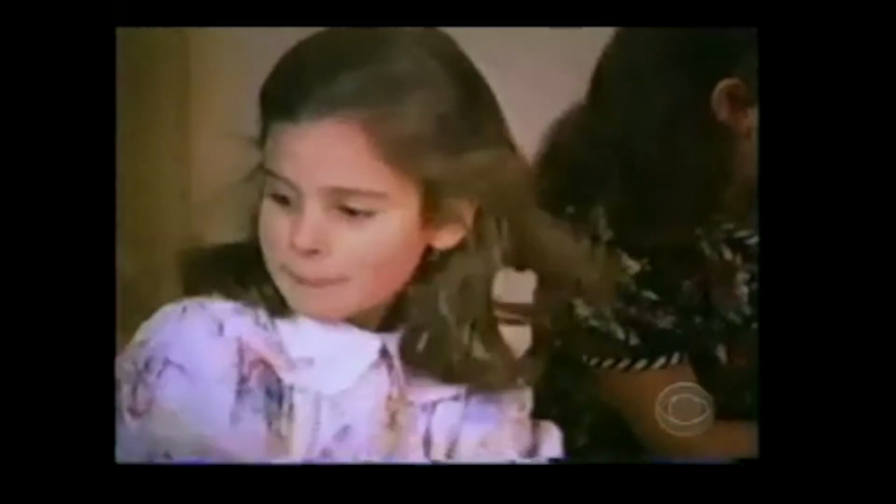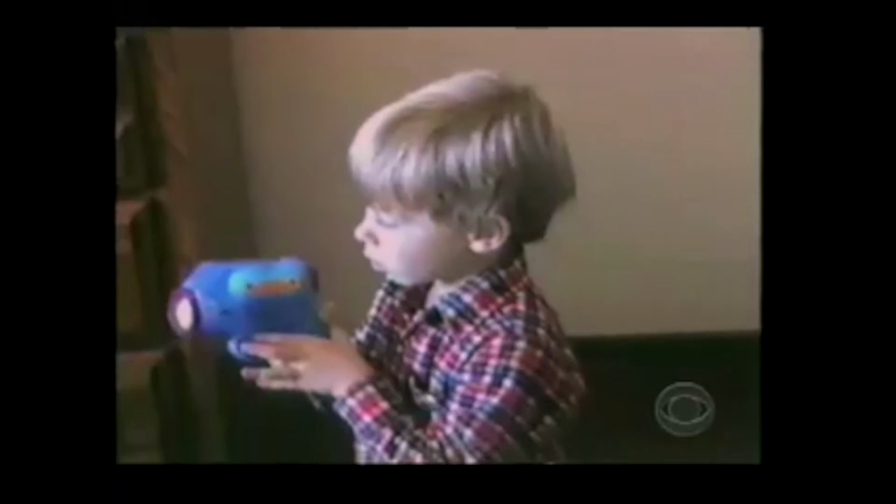Turns out these physical differences can emerge fairly early. This little girl, she grew up to be straight. This little girl grew up to be a lesbian. The little boy with the gun is straight, and the game show host is gay.